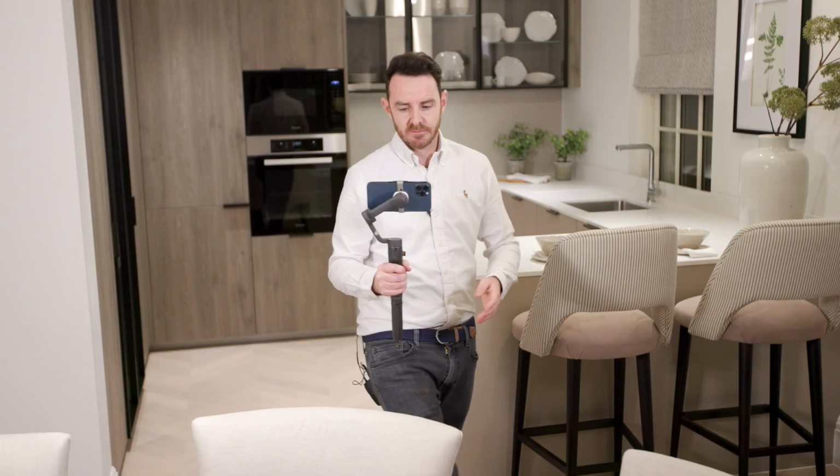So the technique for this, as I said, is to keep the object in the middle of the frame and you move around the object. So keep the camera in front of you, no panning to the left or right, and we move around it. So I don't have anything in this particular property that works that well, but I'll just, for the purpose of the example, go around this table so that you can see the technique.